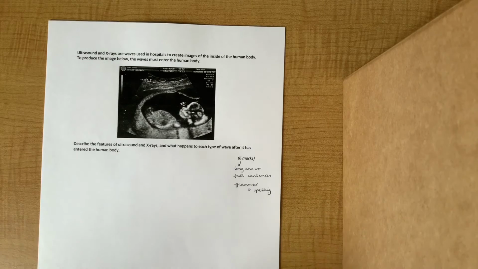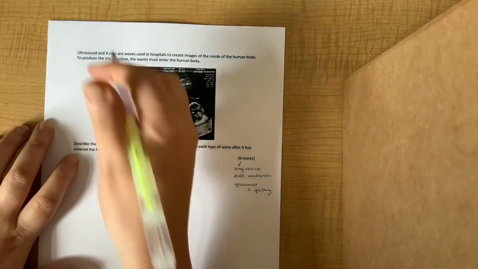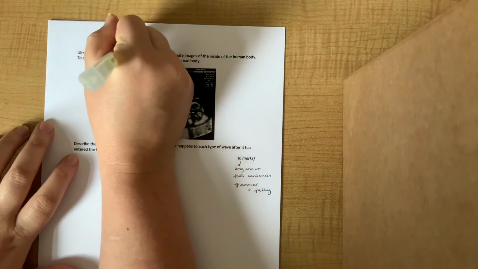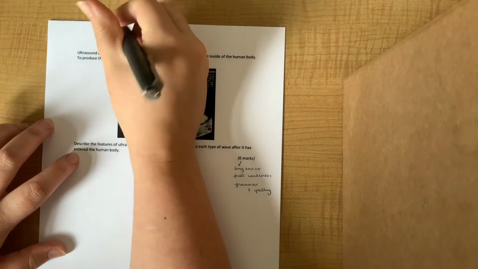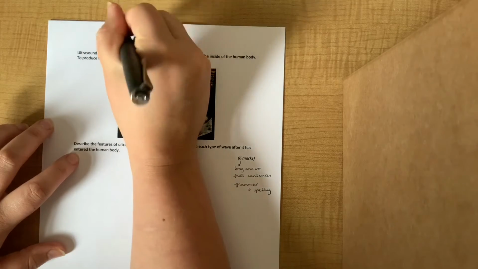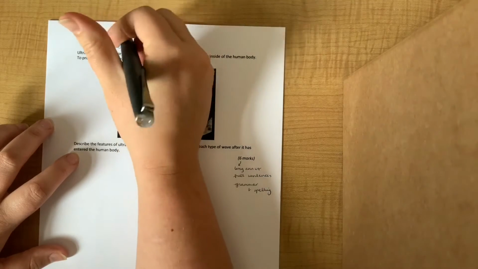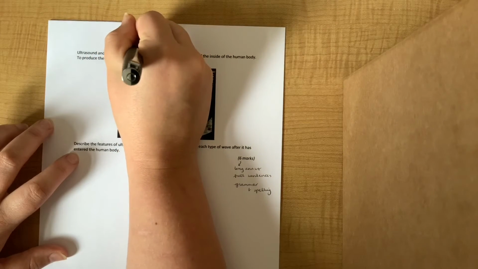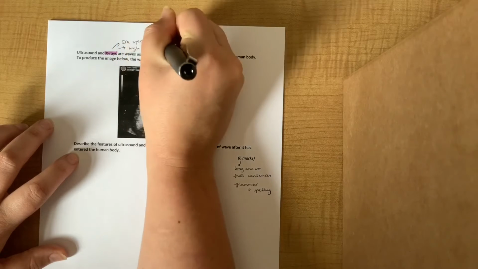Then I'm going to have a look at the question itself and try to dissect exactly what the question is trying to show me. So first of all, I'm going to look at these 2 waves that are being talked about. X-rays, okay, I know that they are part of the EM spectrum, the electromagnetic spectrum. I know that they are quite high in frequency and therefore also high in energy.